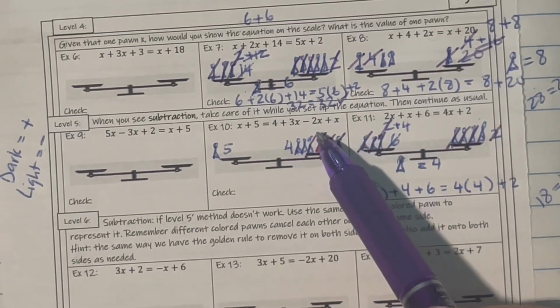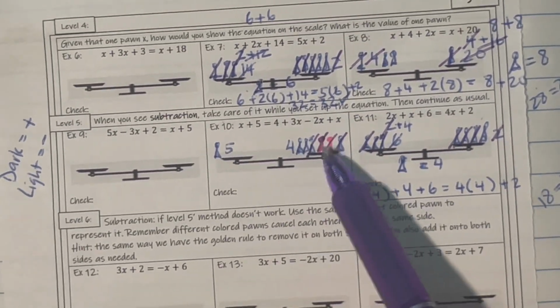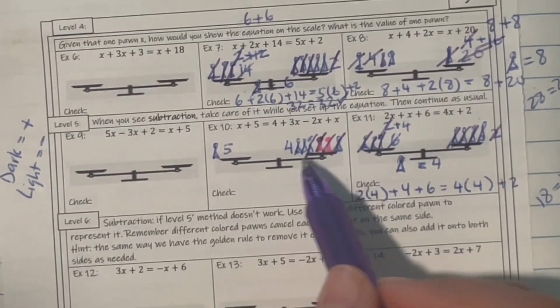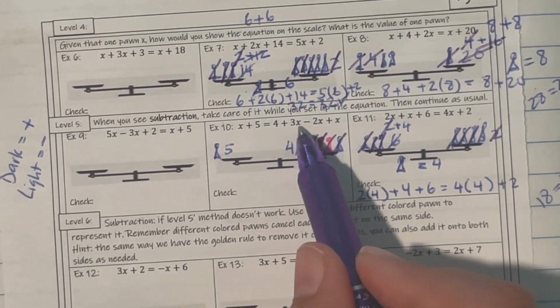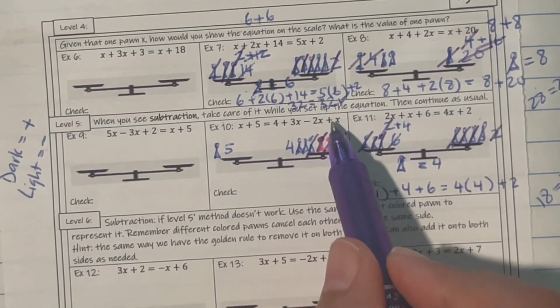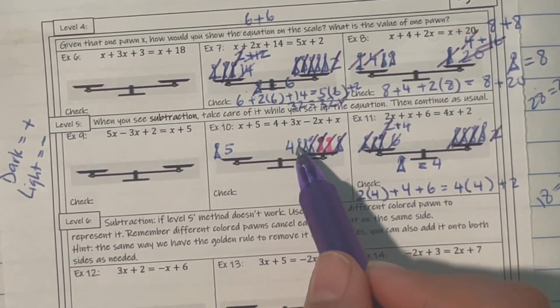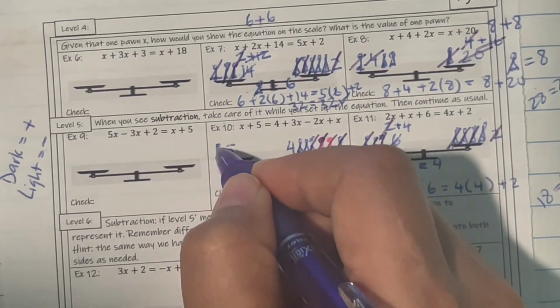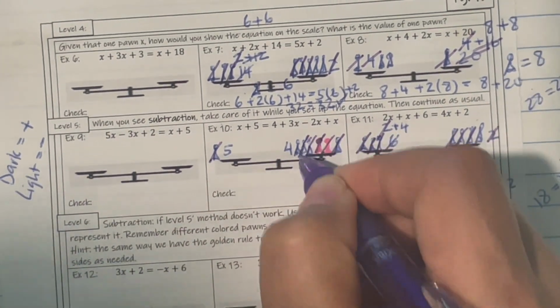But sometimes when the equation is on the other side, you do have to do the light and dark. It must be on level 6. I'm introducing it now, but you can just do 3x minus 2x. That's 1x plus another x is 2 pawns. So I should have 2 pawns on that side. Now cross out same color pawns on the opposite sides.